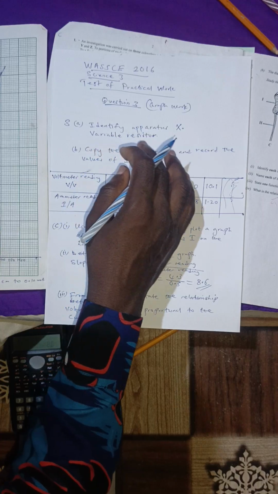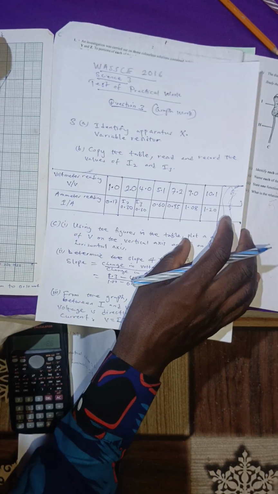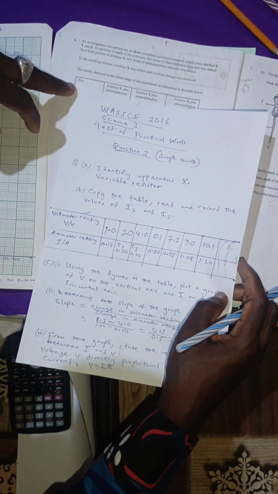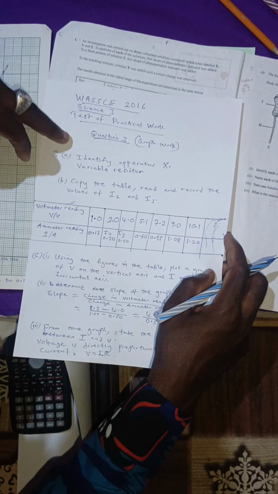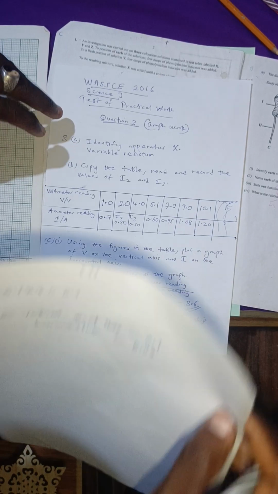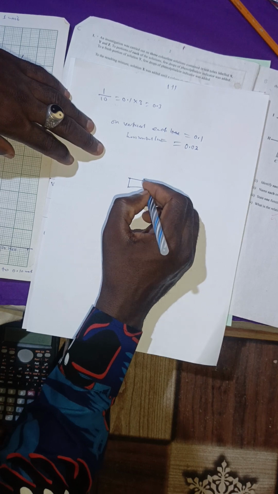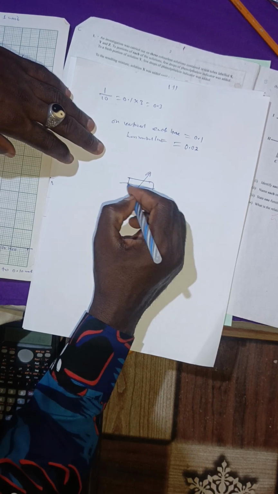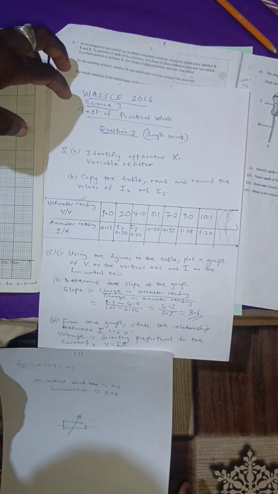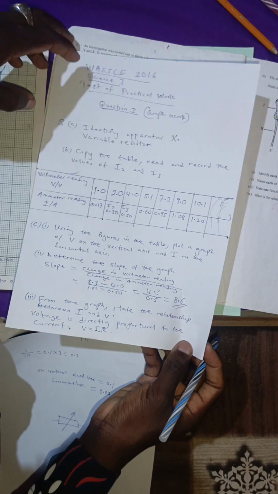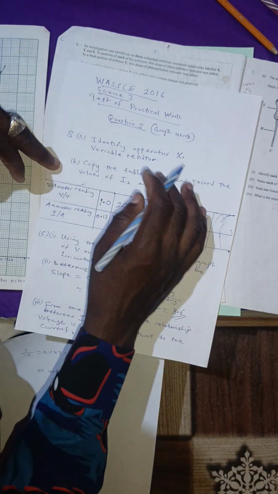The first one, identify apparatus X. Since it can be adjusted, we have to know that it's a variable resistor. In most cases, variable resistor, you have them like this. But here we have to know that it's a variable resistor. They can be adjusted.